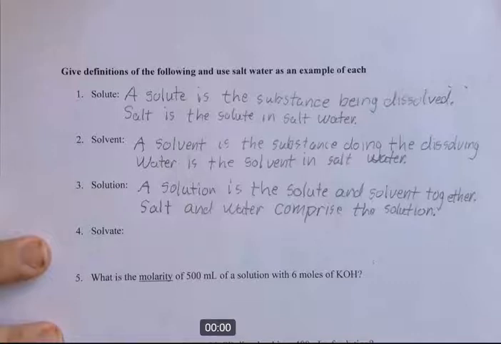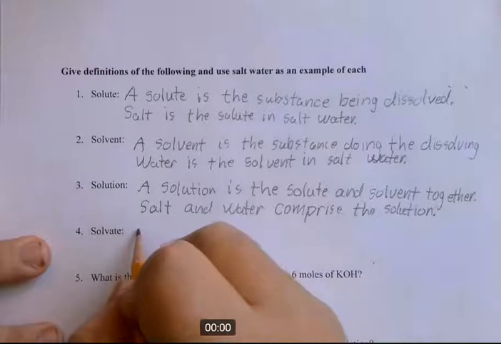So we've talked about how Na+ and Cl- ions in salt will be broken off from a salt crystal and they'll bond to the water molecules around them. So that's called a solvate. So we can say this.